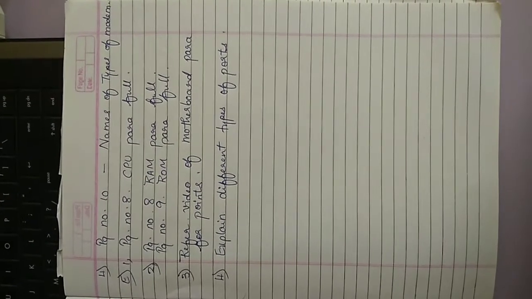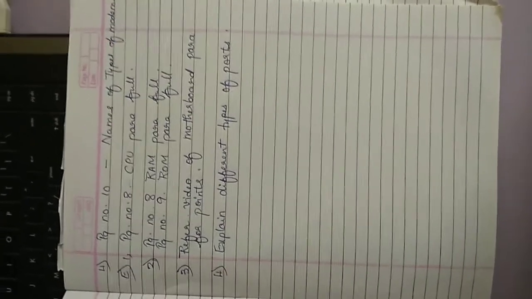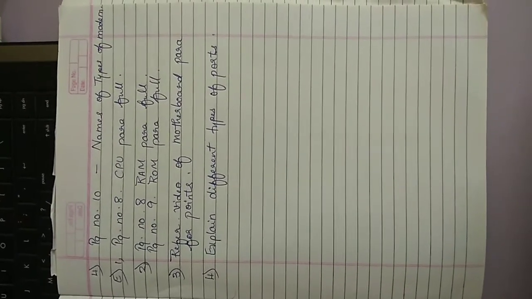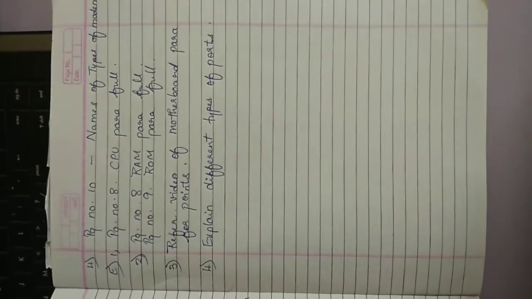Refer the video of a motherboard, or else rewind this video itself. You are having the summary of a motherboard. So you are supposed to write that motherboard para in the form of points. Refer the summary video motherboard paragraph points and write down in your notebook.